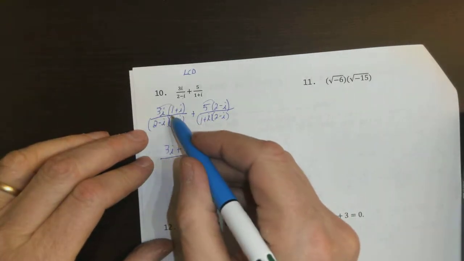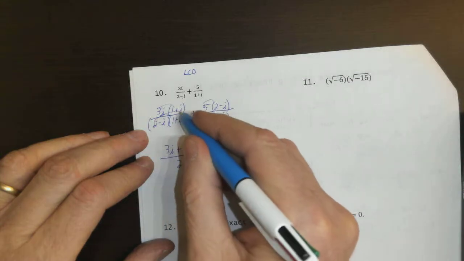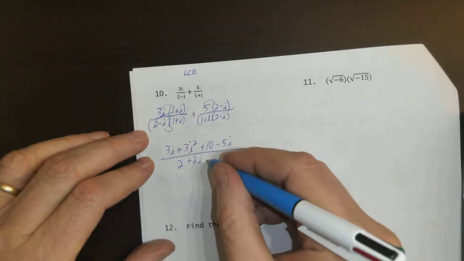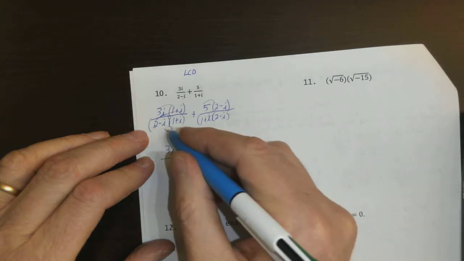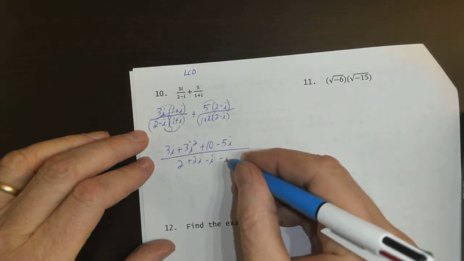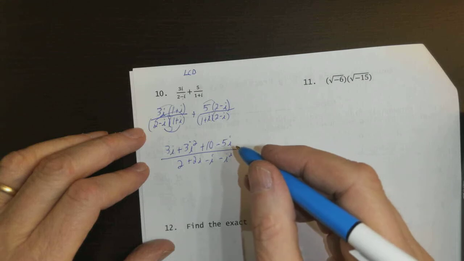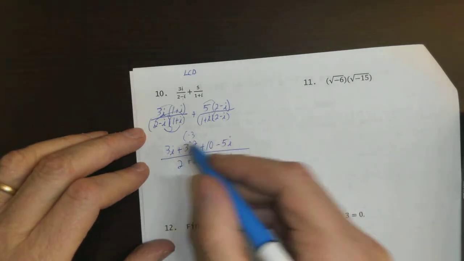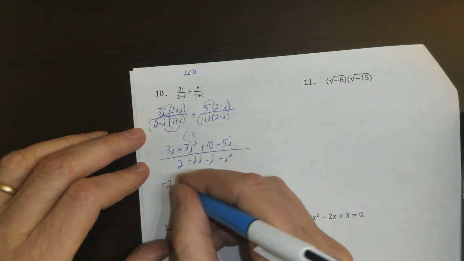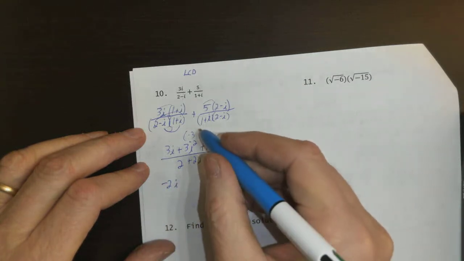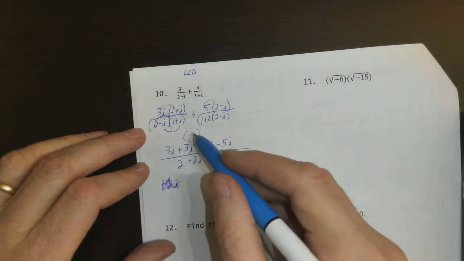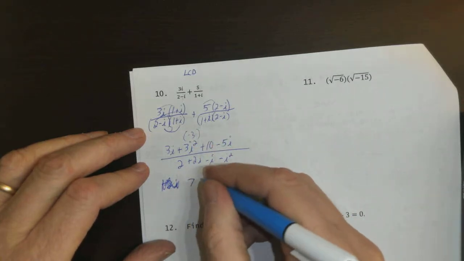Okay. First, 2 outside, 2i inside, negative 1i. And last is negative i squared. This is negative 3. 3i minus 5i is negative 2i. Actually, I wanted to do that last, but negative 3 plus 10 is 7.